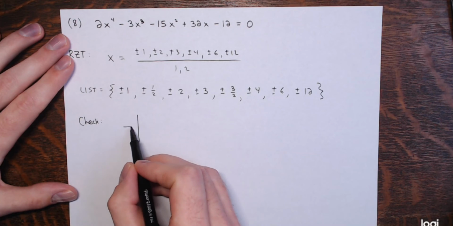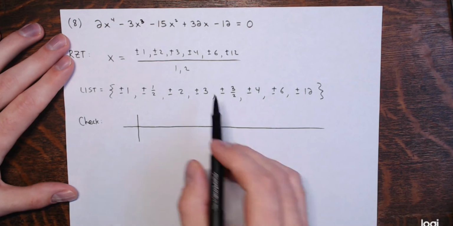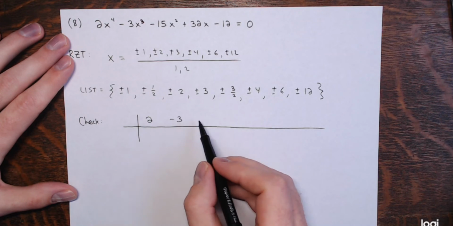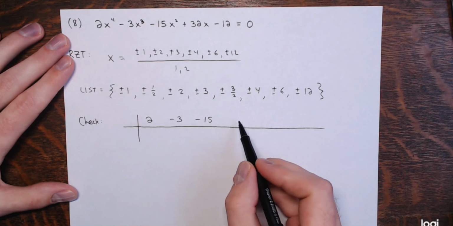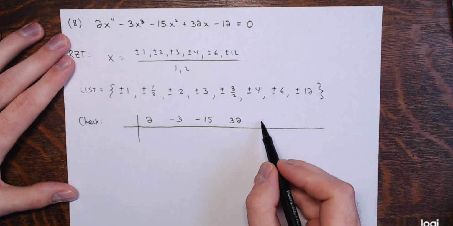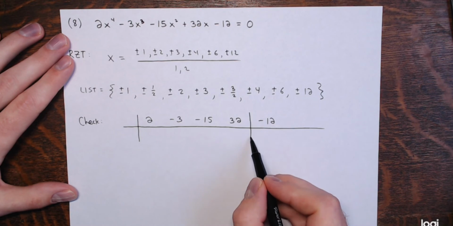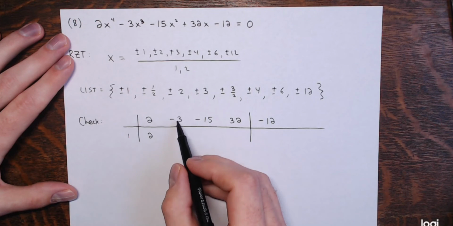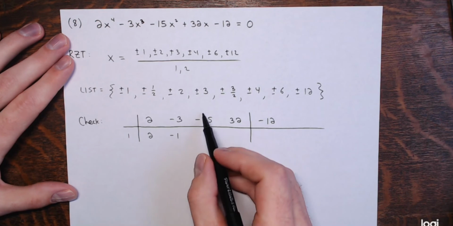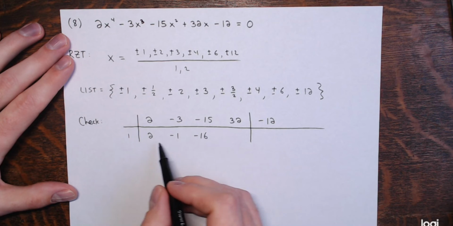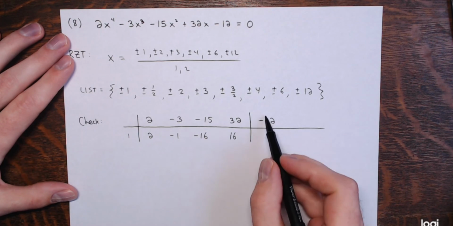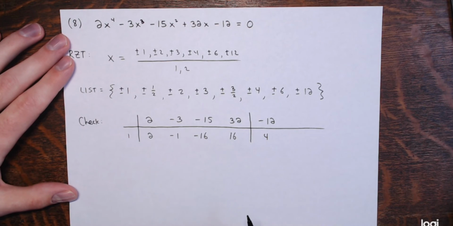Again, using synthetic division. So 2x to the fourth, negative 3x cubed, negative 15x squared, positive 32x to the first, and then negative 12. Check 1: 2, 2 minus 3 is negative 1, negative 1 minus 15 is negative 16, negative 16 plus 32 is positive 16, and then 16 minus 12 is 4, right? So not 1.